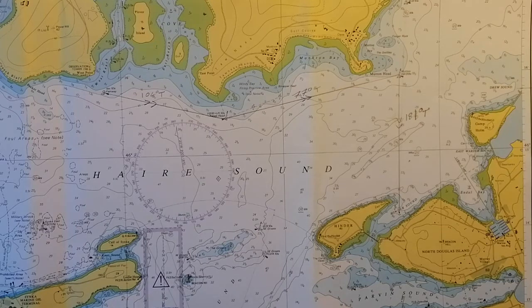Now that we've got our headings from point to point, the next step is to measure the distances. To do this, we're going to use a set of dividers. You could also use the scale ruler on the side of your portland plotter. To measure the distance using the dividers, we are first going to set them to the length of the line to be measured.